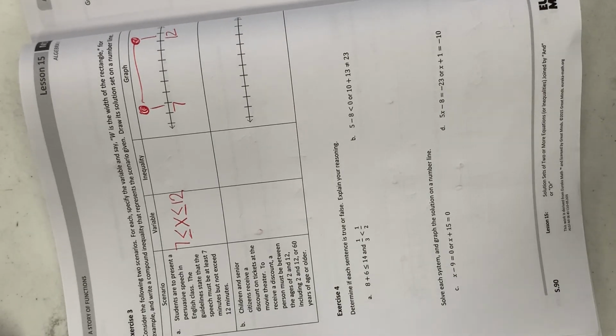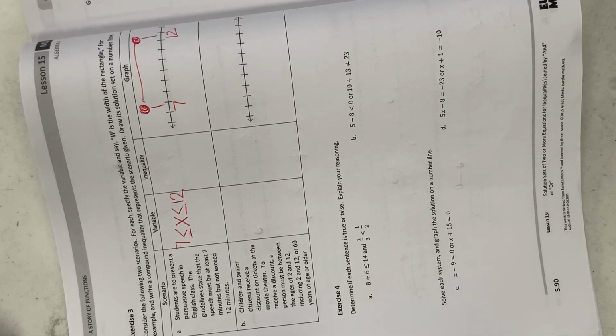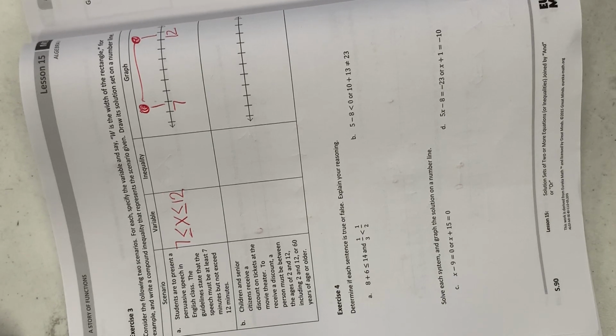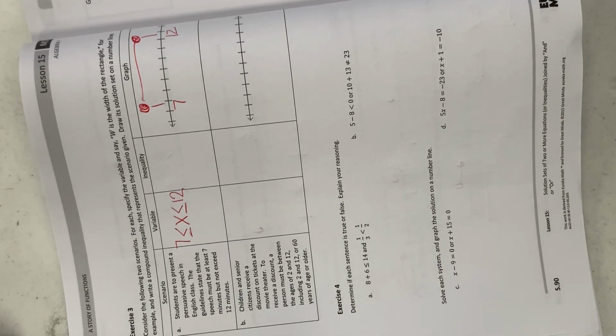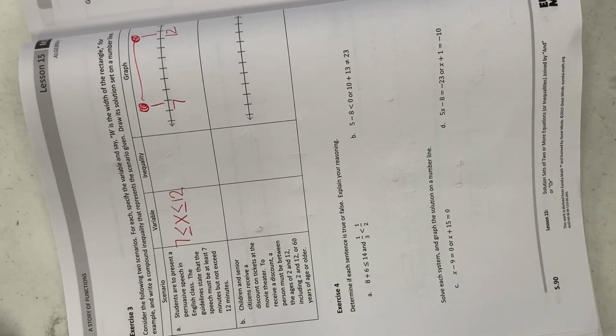So you don't pay for a baby. Babies get in for free. So you pay a discount for between 2 and 12, and then if you're 60 or over. So is this going to be an and or an or? Do you get a discount in the middle? No. You get a discount if you go this way, and you get a discount if you go this way, but not in the middle.